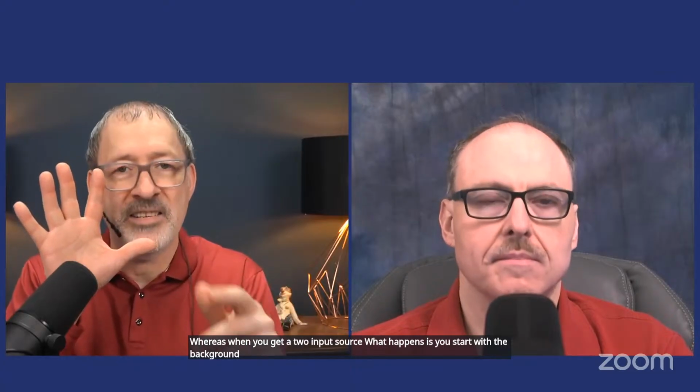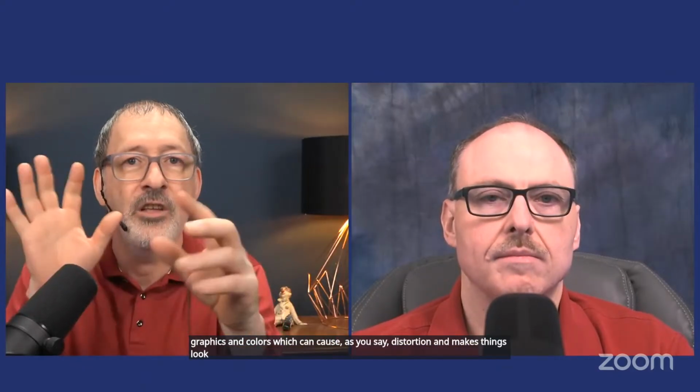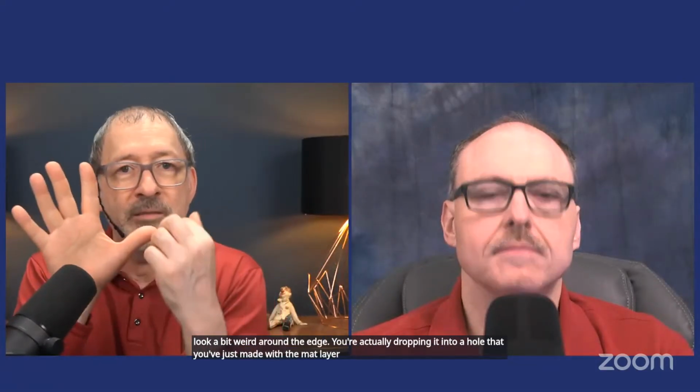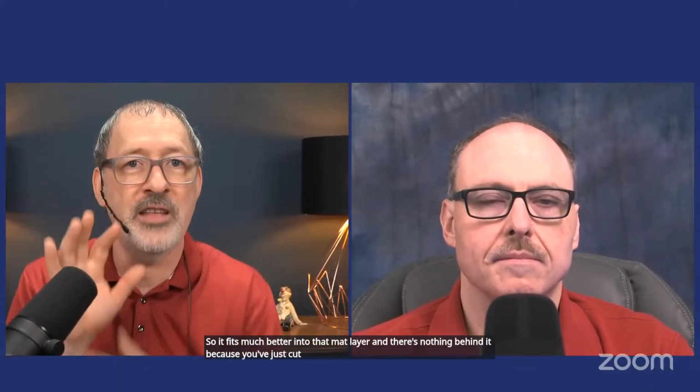Whereas when you get a two input source, what happens is you start with the background, and then the matte layer comes in and cuts out the image of what you're just about to put on there. So there's a blank there. So when the final talent comes into the picture, rather than being put on top of other graphics and colors, which can cause, as you say, distortion and makes things look a bit weird around the edge, you're actually dropping it into a hole that you've just made with the matte layer. So it fits much better into that matte layer, and there's nothing behind it because you've just cut it out with the other layer.